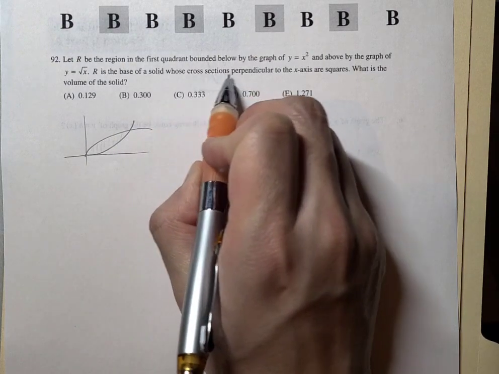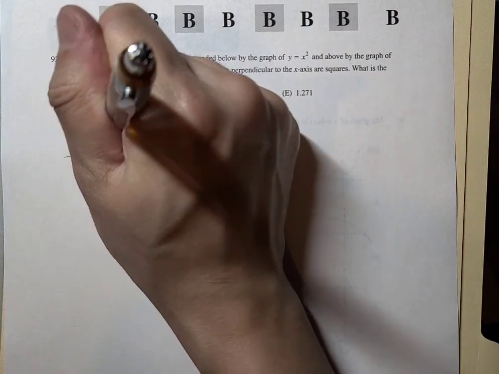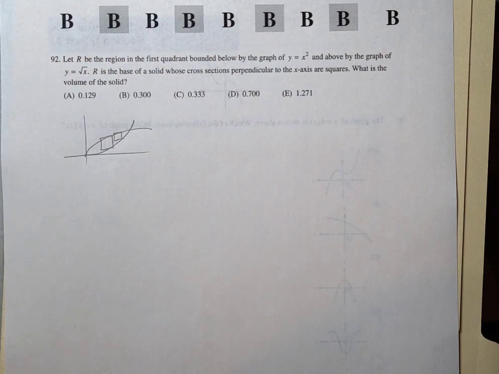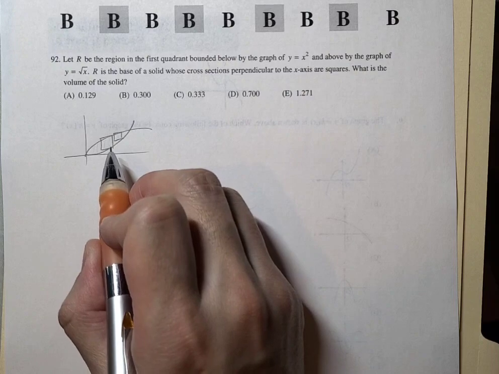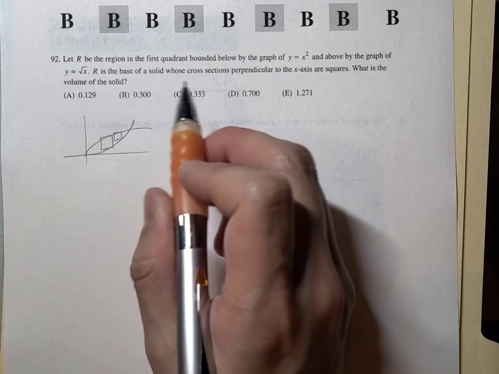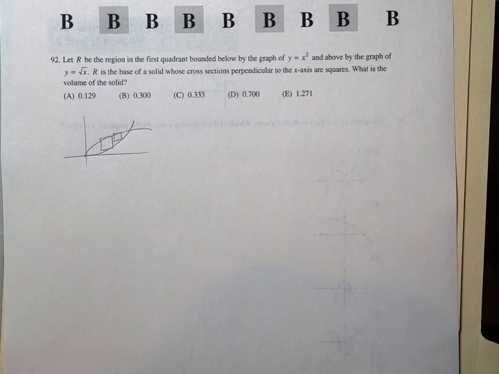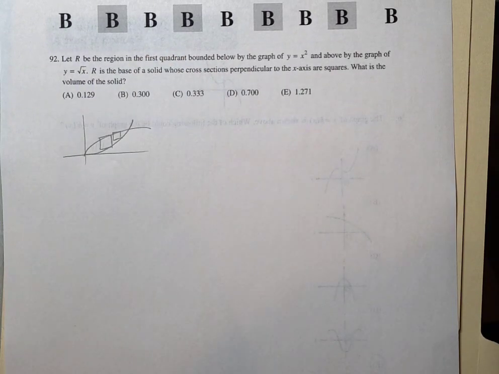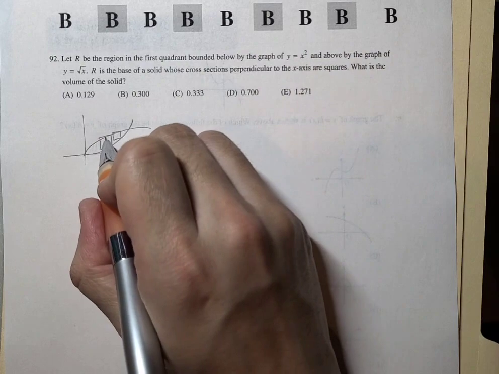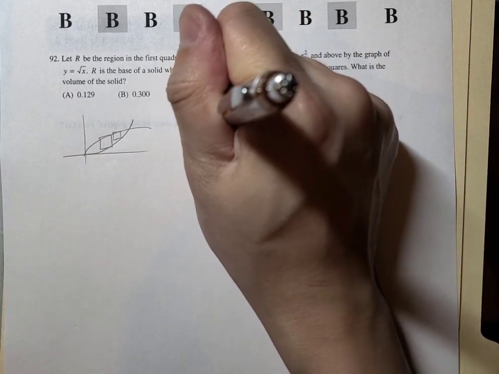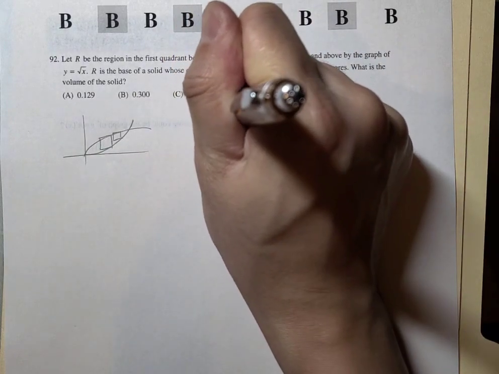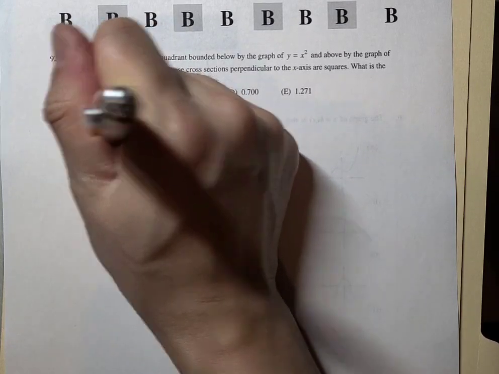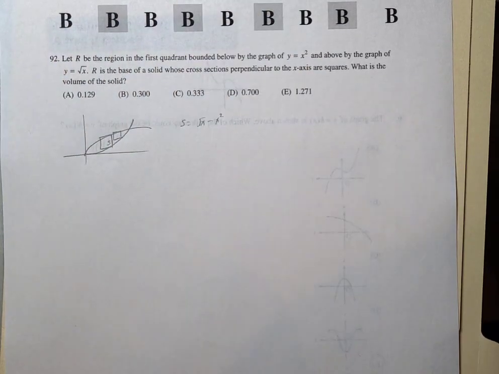Cross sections perpendicular to the x-axis are squares, so there's a square here, there's a square here, and so forth. How do we find the area of a square? That's the length of the side, and we square it. Not a pun. No pun intended there. So, what's the length of the side? That is just square root x minus x squared. That's the length of this side right there. Let me call that side s. S is equal to that.